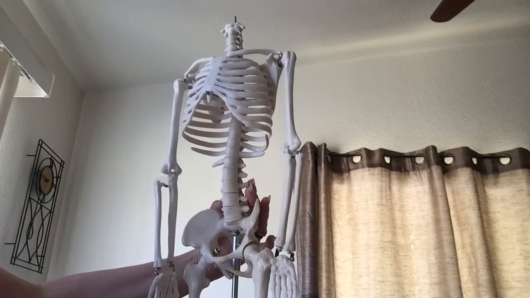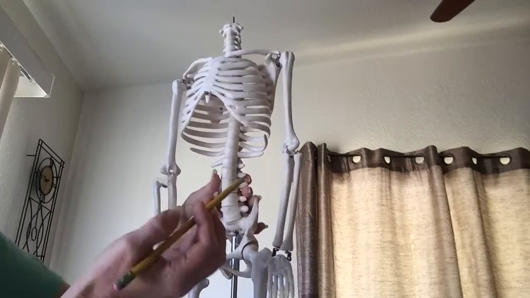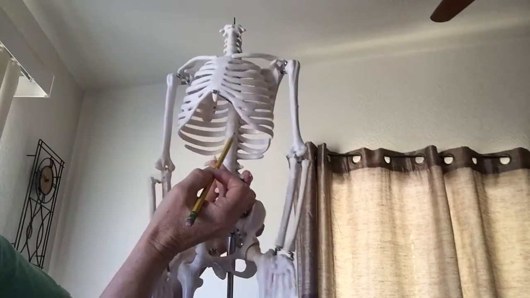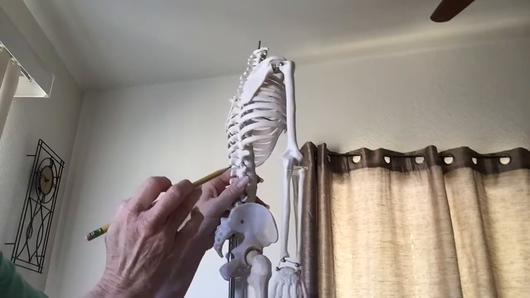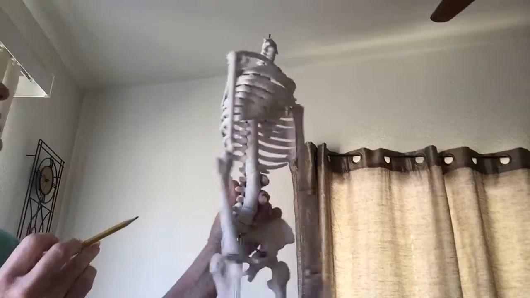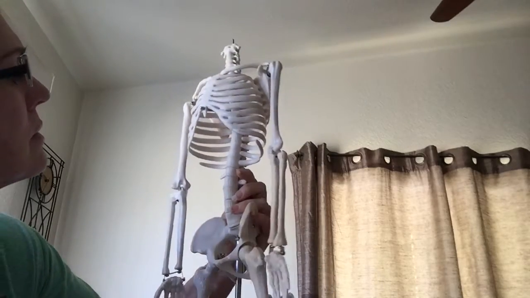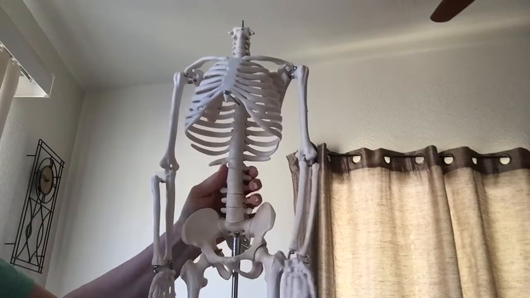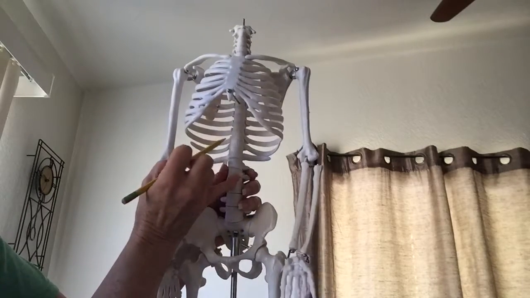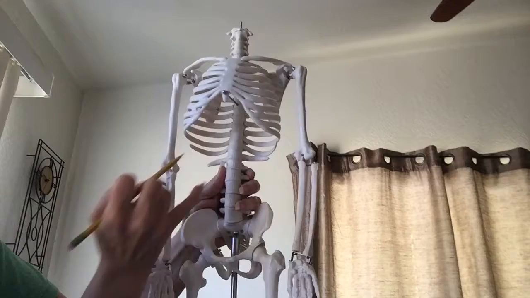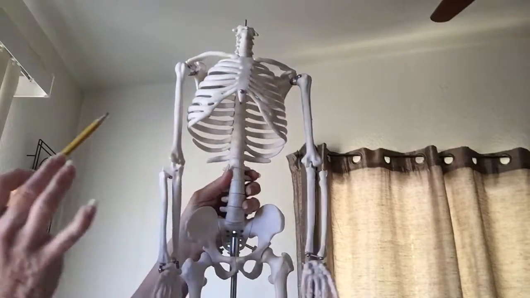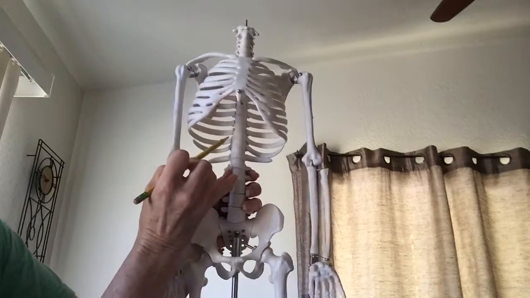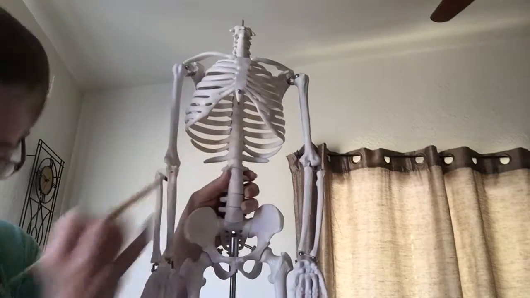And the tubercle, let's see, it's a little notch at the spine. Well, it's a small notch on the rib at the spine. So let's just say, for argument's sake, that my model has a little notch right here at the spine.